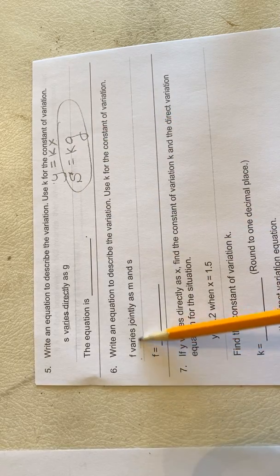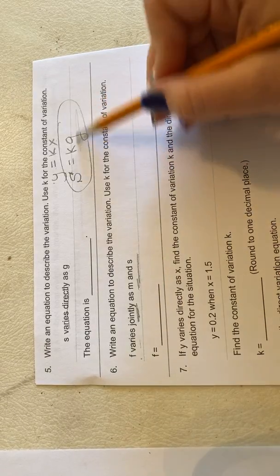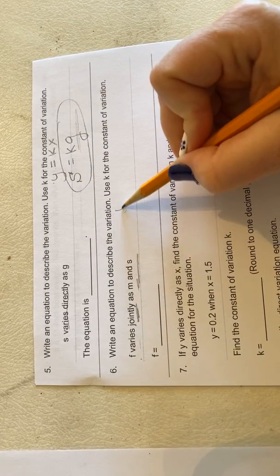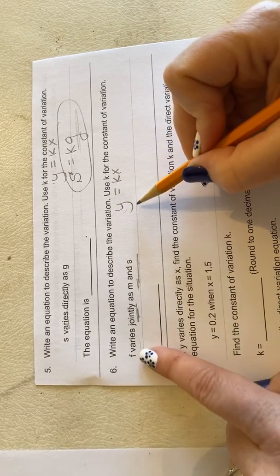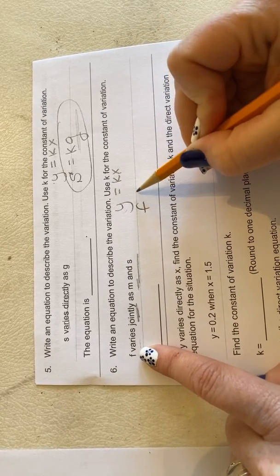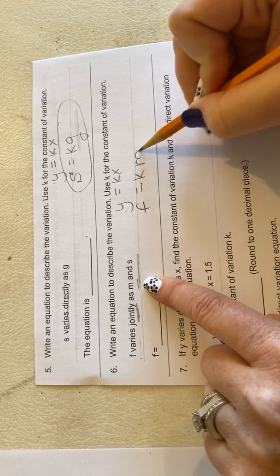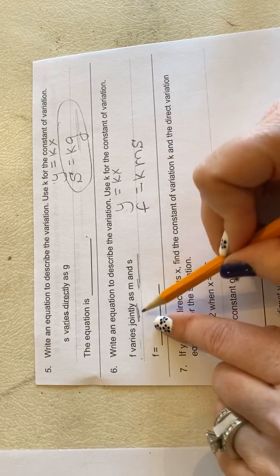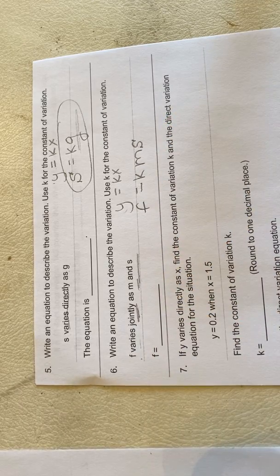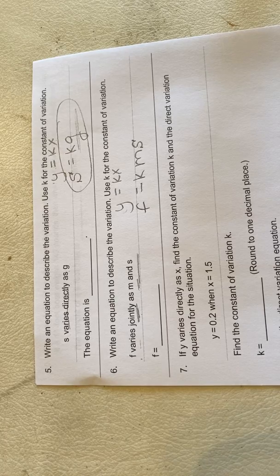If f varies jointly with m and s, that's the same thing, it just means I have more letters here. So instead of saying y varies directly as x, I would say f varies jointly, make sure you have your k, as m and s. Just put m and s both there. They're joined at the hip, jointly. Okay, so that's how you can rewrite equations with different letters. No big deal.